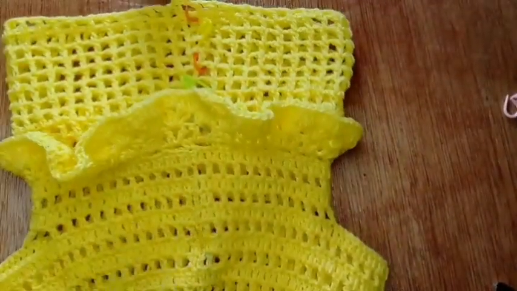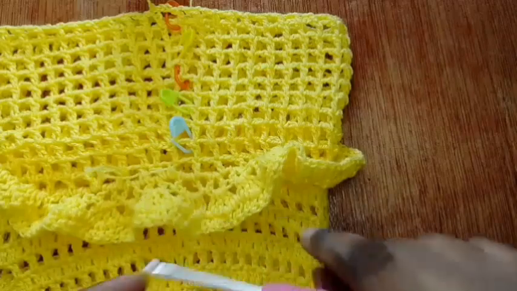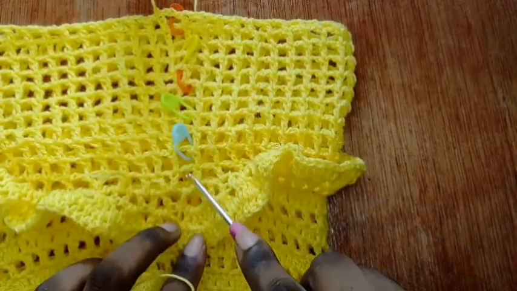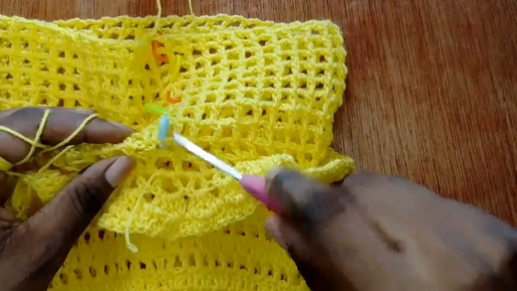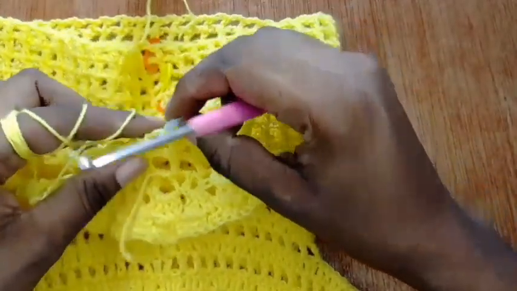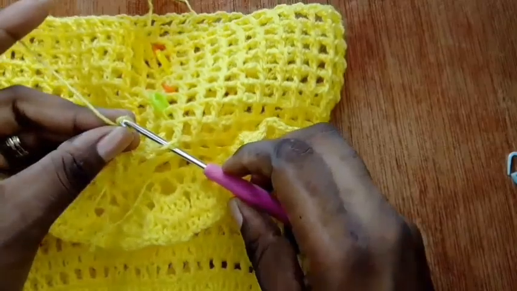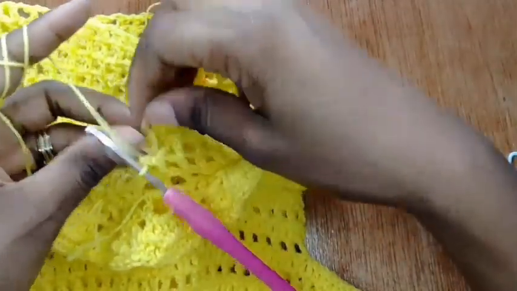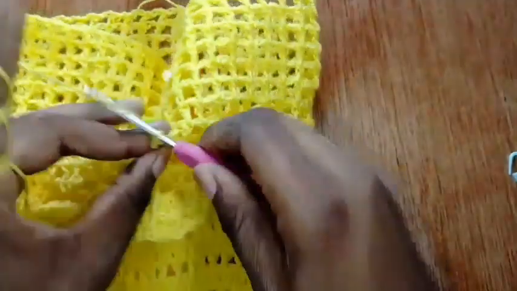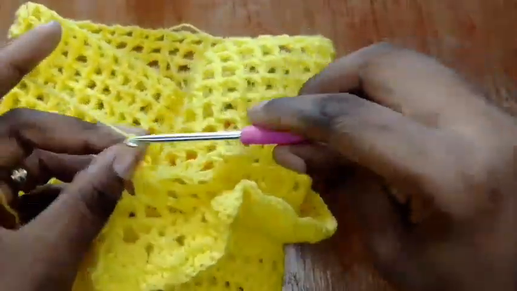Now to do the second layer, you want to skip that next square space, as I said, and where we put our, yes, just remove it like that. Don't forget please to put your stitch marker. It will make the work easier for you. Now from here it's just a repeat of the same thing that we did in row number 1. So I will just tell you what to do and you do it on your own.